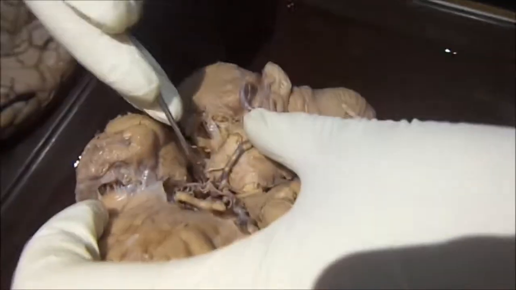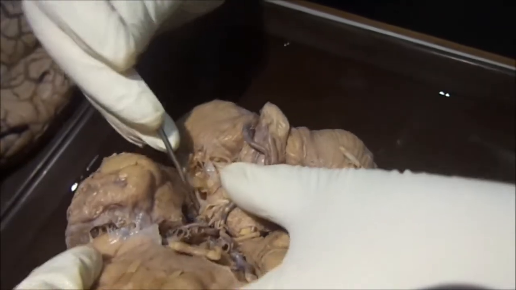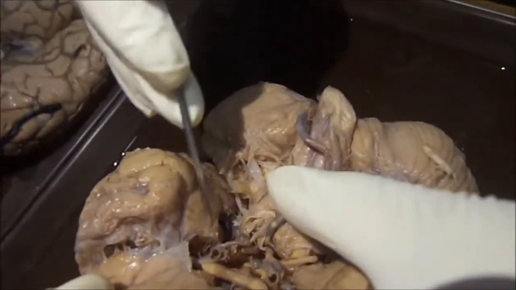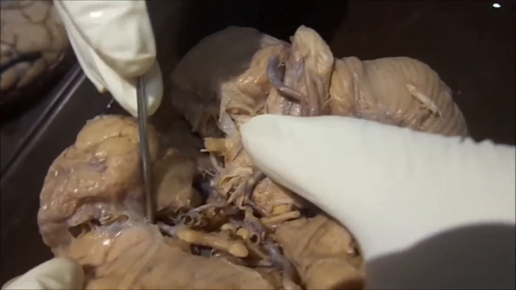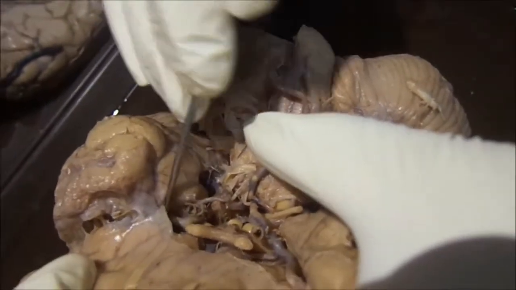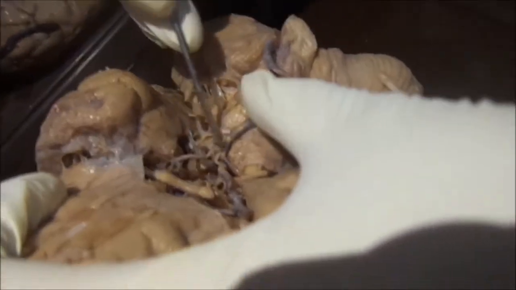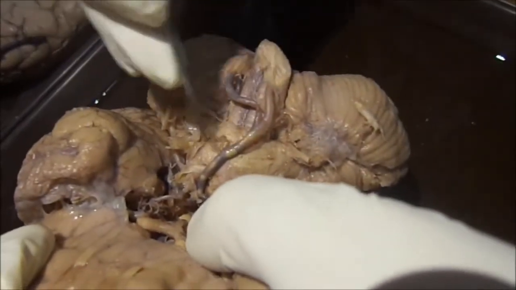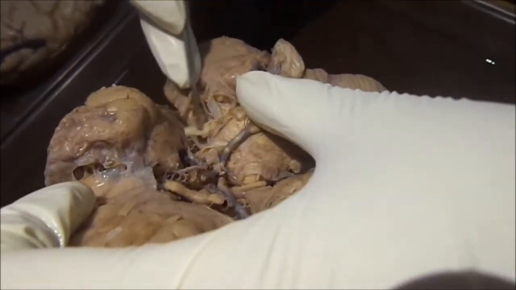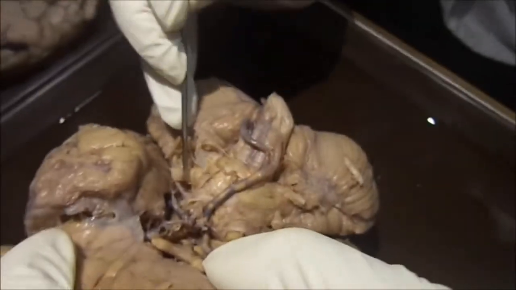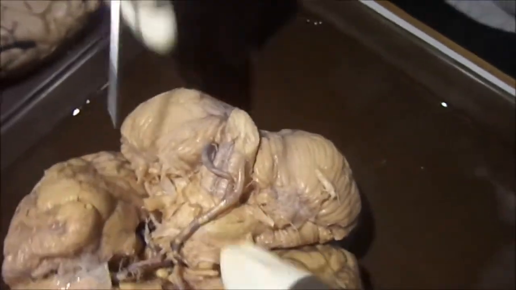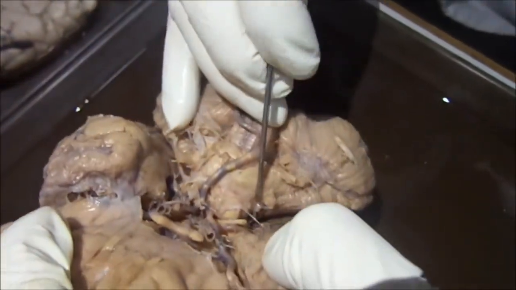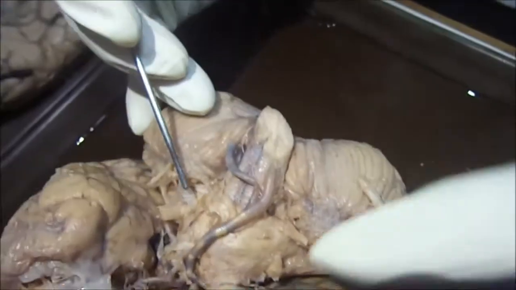This is the, if you trace again, that's the part of your PCA. This is the middle cerebral artery over here. Okay, that's your middle cerebral. Because if you see, this one is a branch of your PCA. Okay? Now, this is the pons, right? Yes. So, what is this? This one. Correct. That's trigeminal nerve. Very good. That's trigeminal nerve.